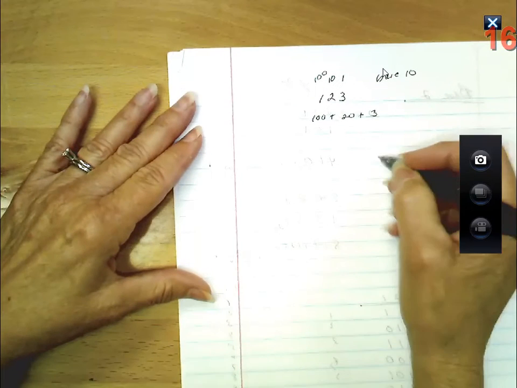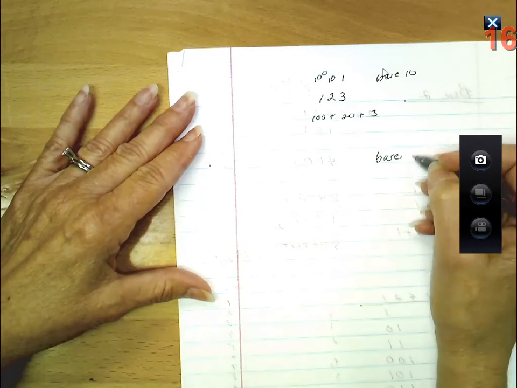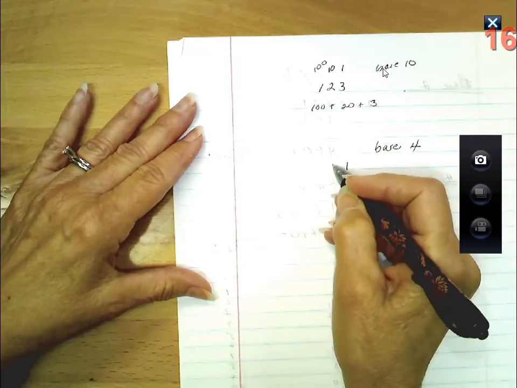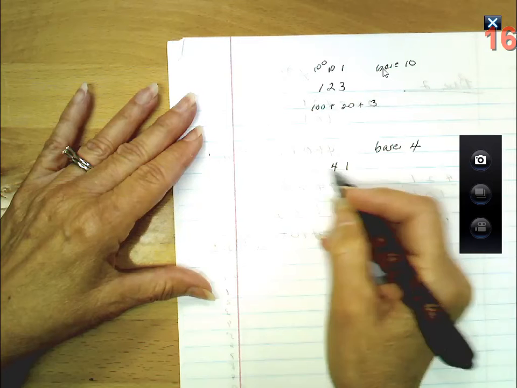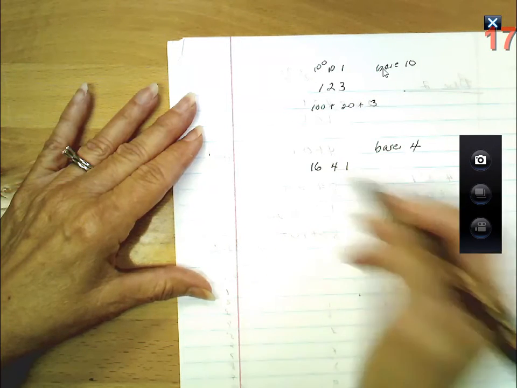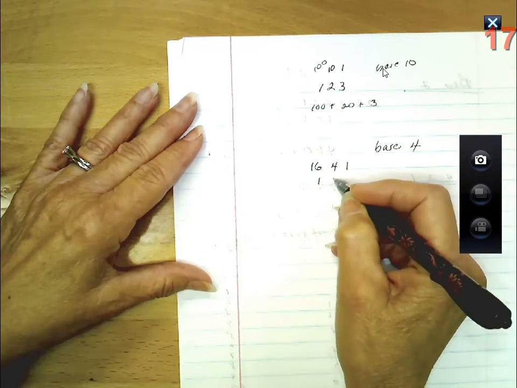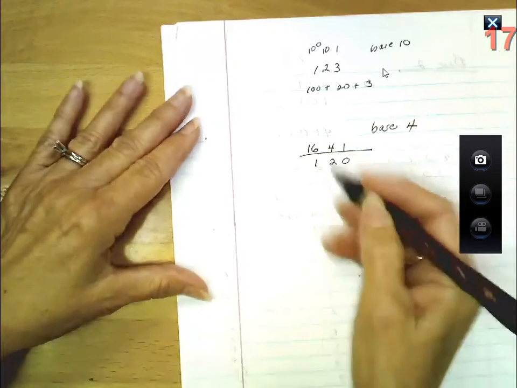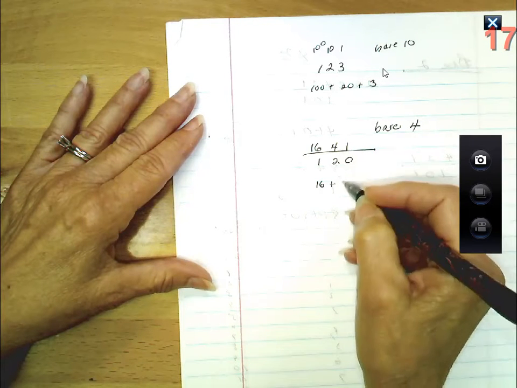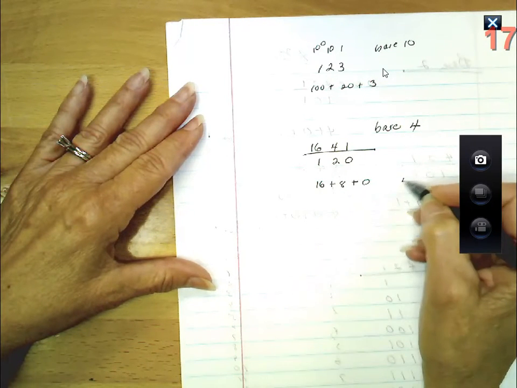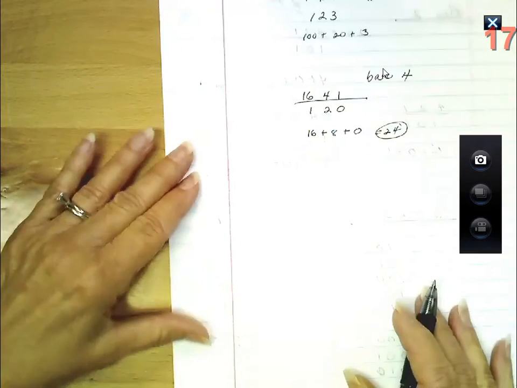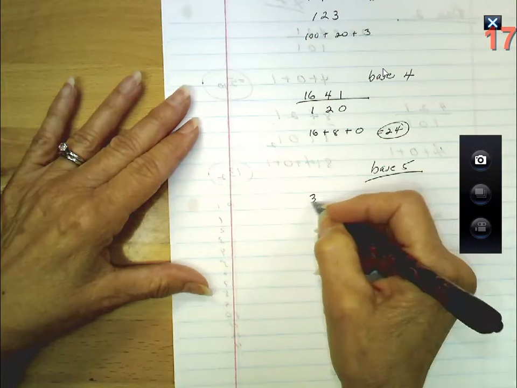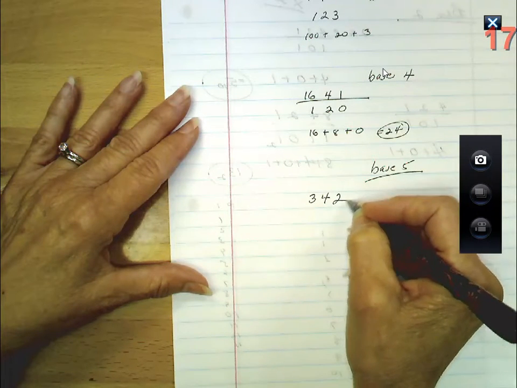If you're working with base, let's say base 4, we have a 1. The next one would be a 4. And then what would be next? 16. Good. So if I had a 1, 2, 0, that is 16 plus 2 times 4 is 8 plus 0. So a 24.